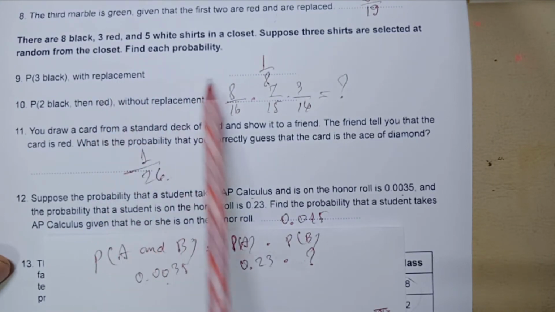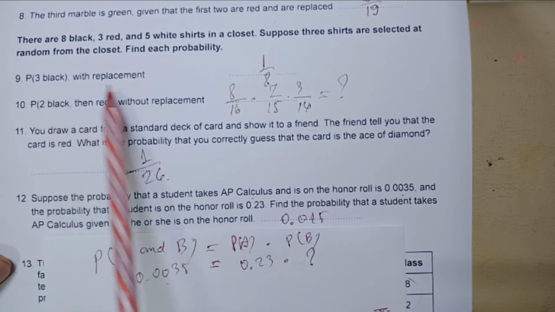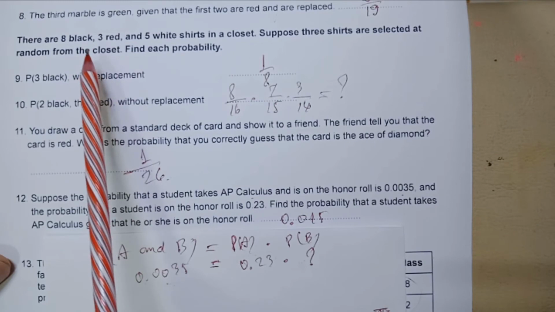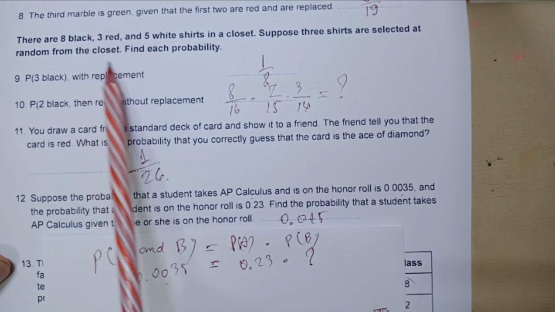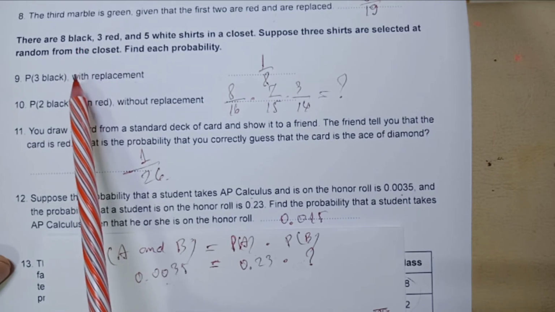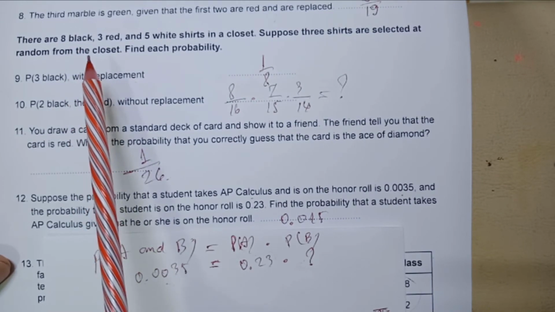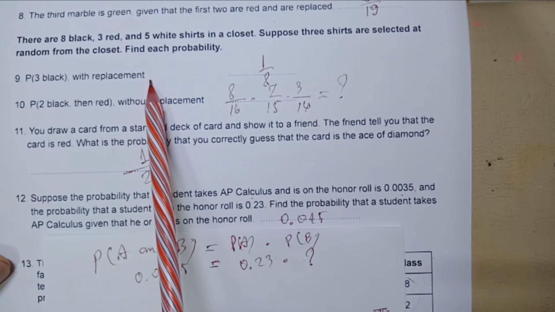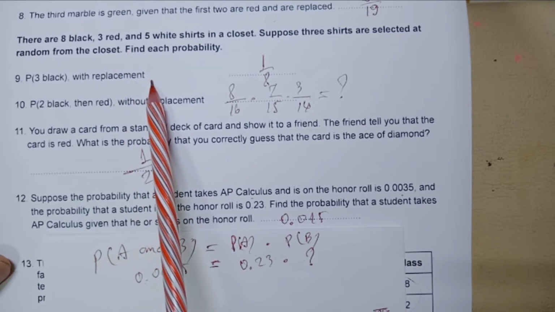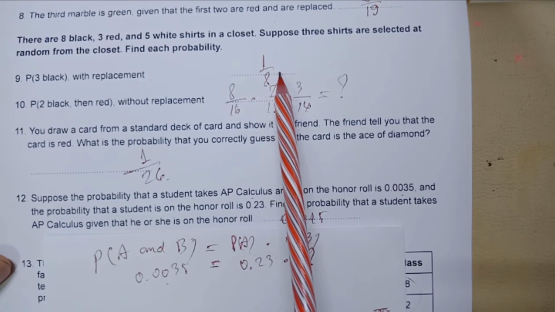And to get this answer with replacement, all black, since it is with replacement, the possible outcomes stay the same, which means you have 8 over 16 multiplied by 8 over 16 multiplied again by 8 over 16, and when you simplify it, you will have 1 over 8.